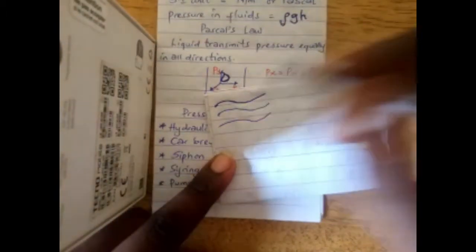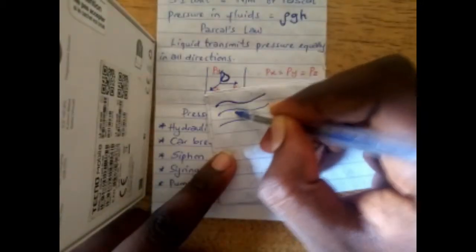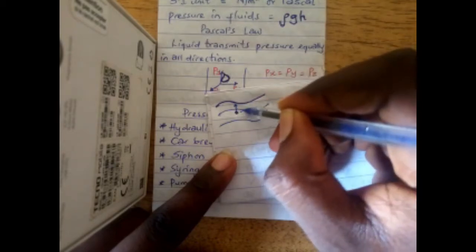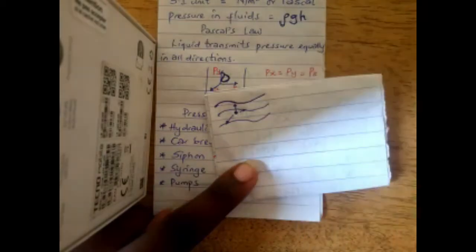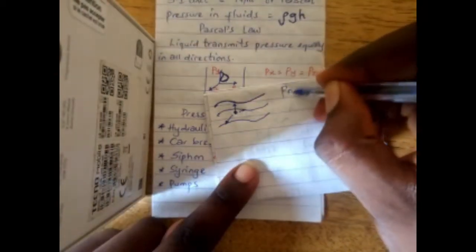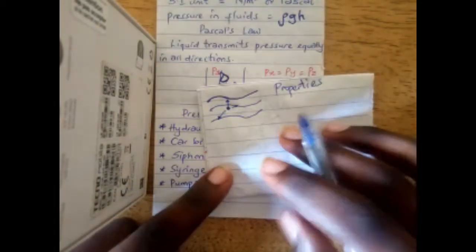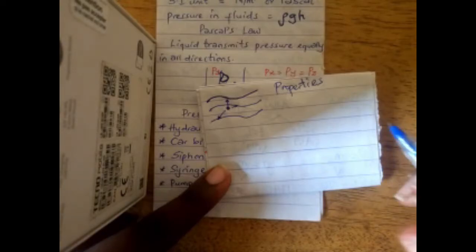So we're able to establish that the pressure at any point in the liquid is transmitted in every direction. So that's one of the first properties of fluid pressure. The pressure is transmitted equally in every direction.